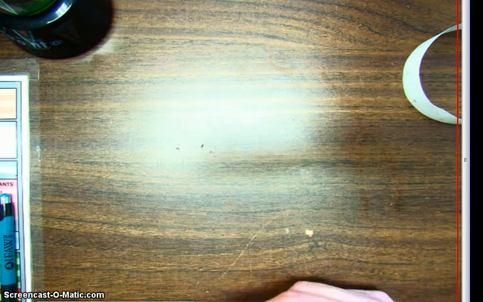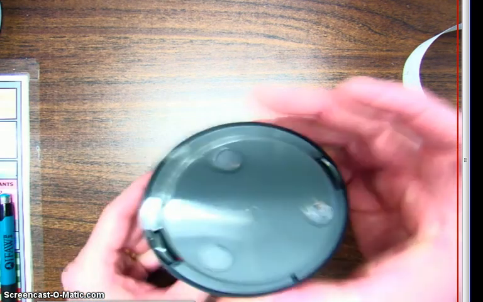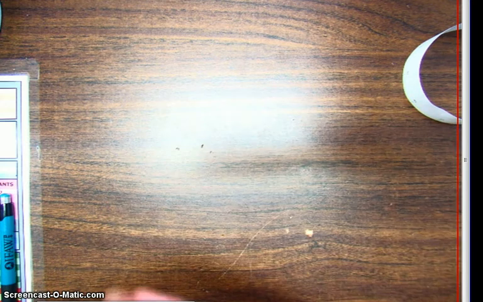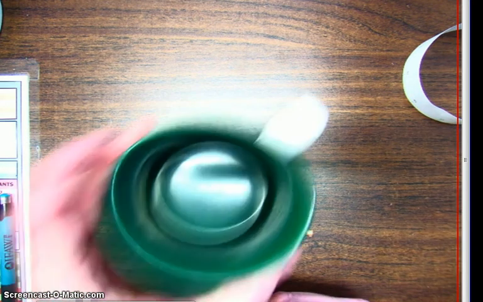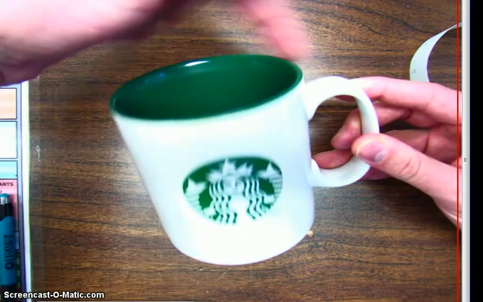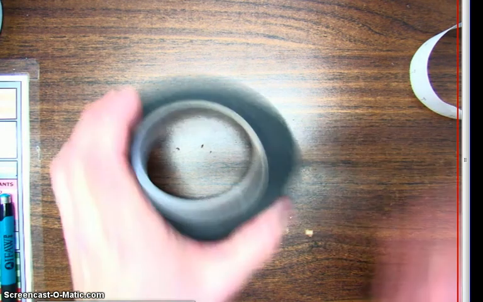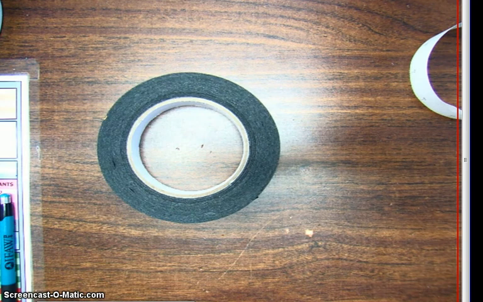You've also got a pencil sharpener here, a round pencil sharpener. I could take the top or I could use the bottom as long as the object is perfectly round. Another object that would work as well is a mug, a coffee mug, because that would allow you to measure around the top and then across the diameter. What I've chosen to use is a tape roll.